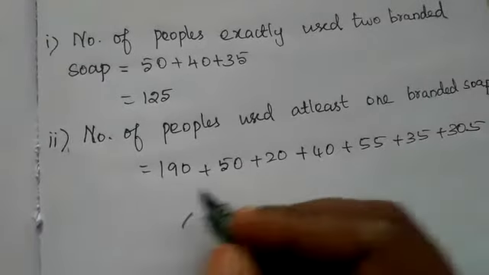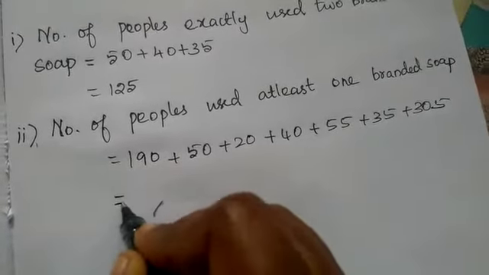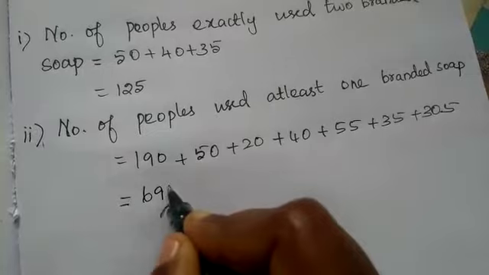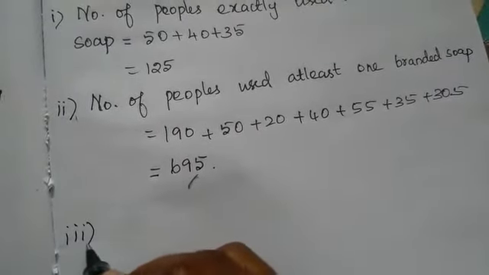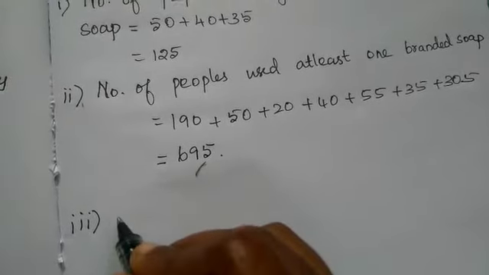If you add this, what is the answer? We get 695.